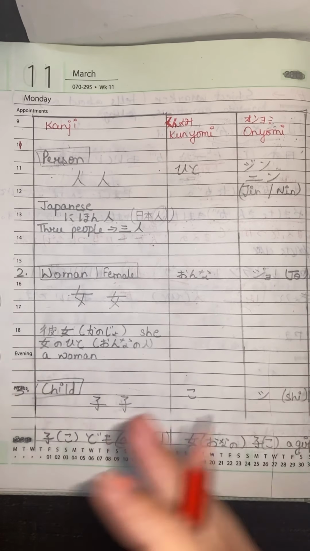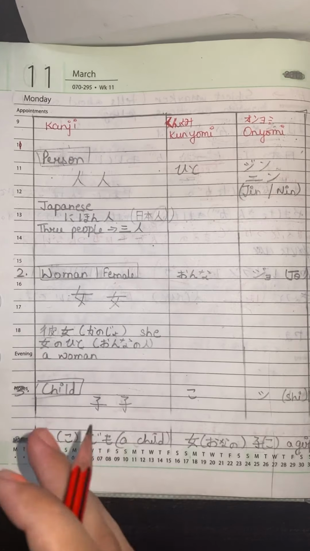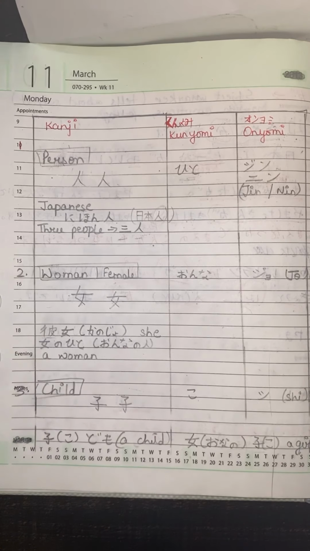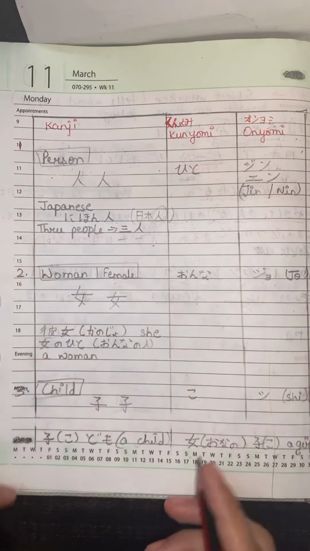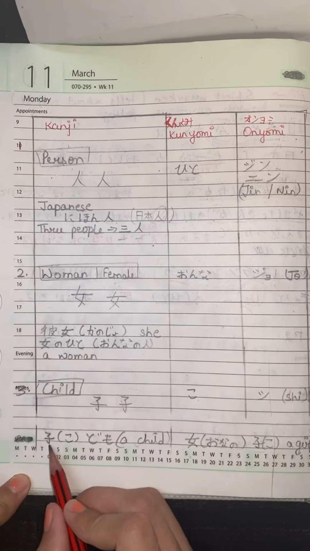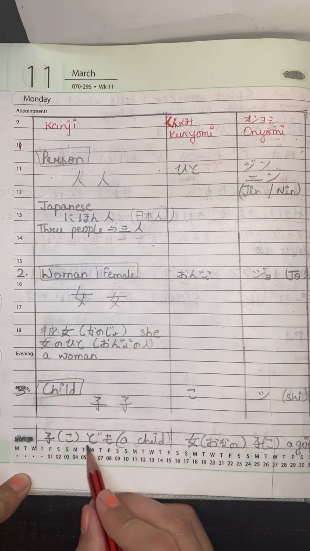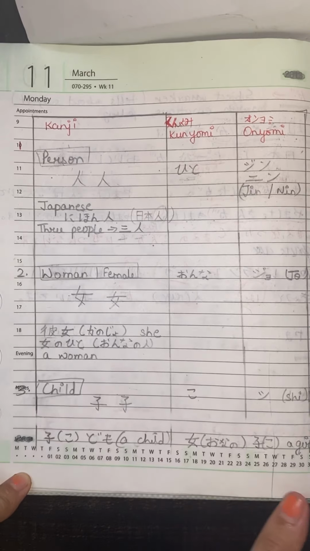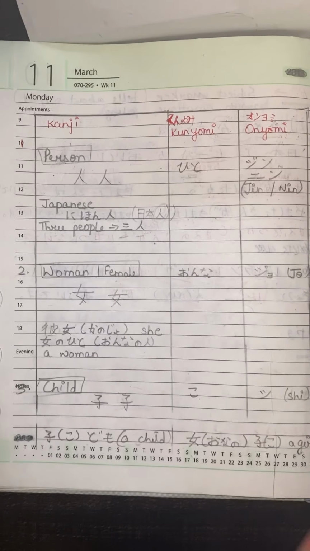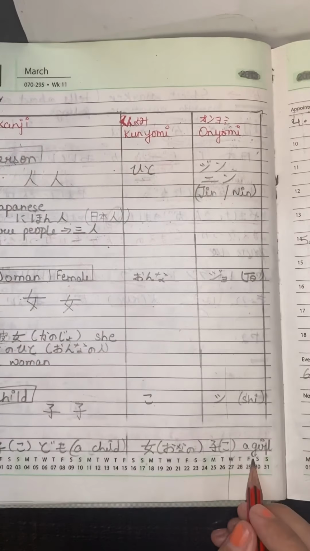If you have learned kunyomi and onyomi, it will be easier to learn the meanings and how to write the kanji of a word. So the word is ko. Kodomo means a child. Then onnanoko. Onnanoko is a girl child.